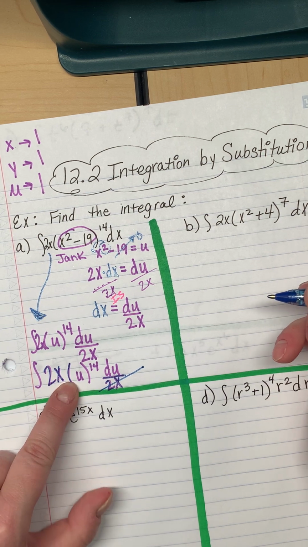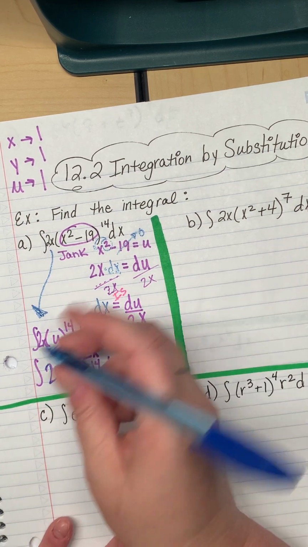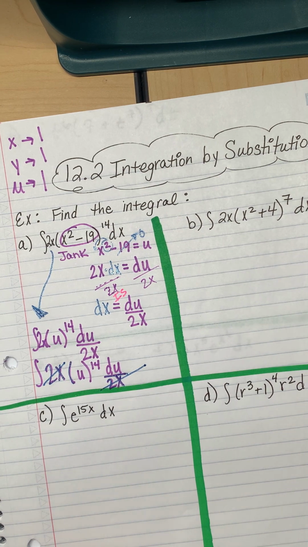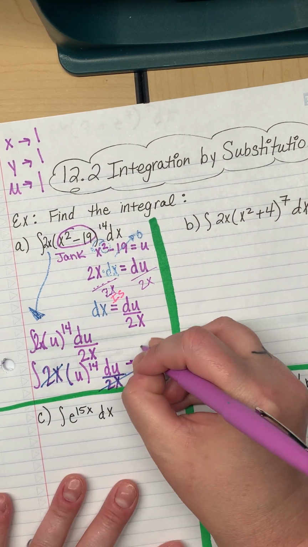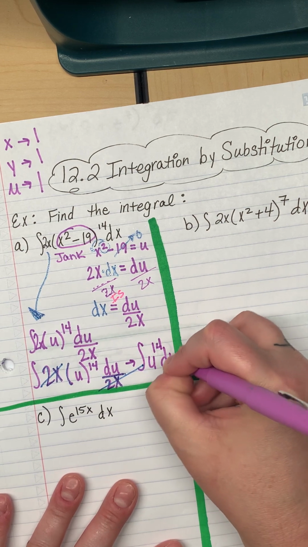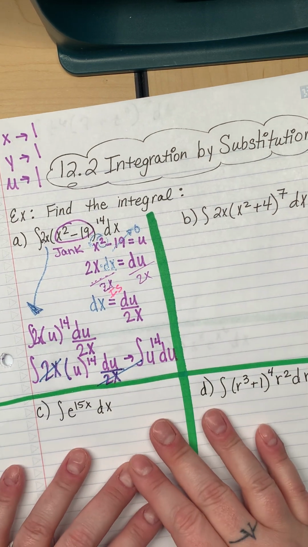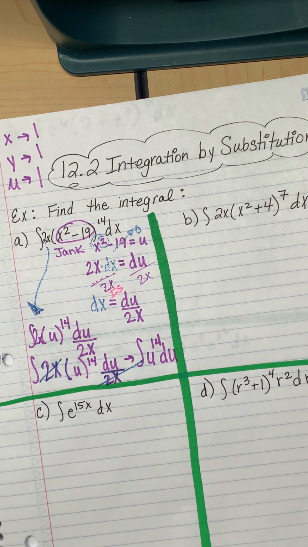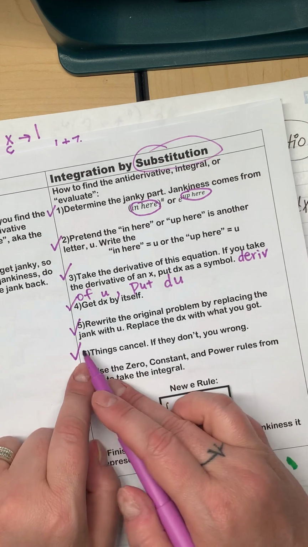That means multiply. So the divide 2x and the multiply 2x cancel. They're gone. So now we just have integral u to the 14 du. Obviously didn't leave myself enough room. Okay, so we just did step 6.